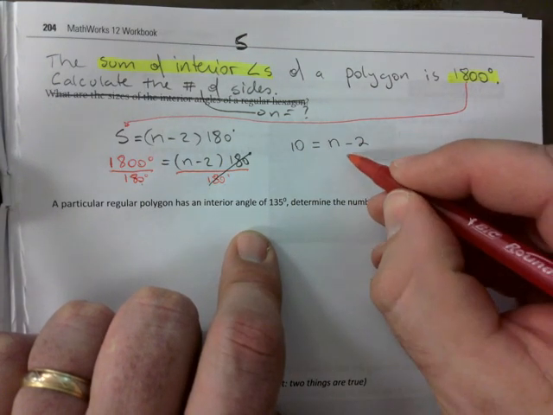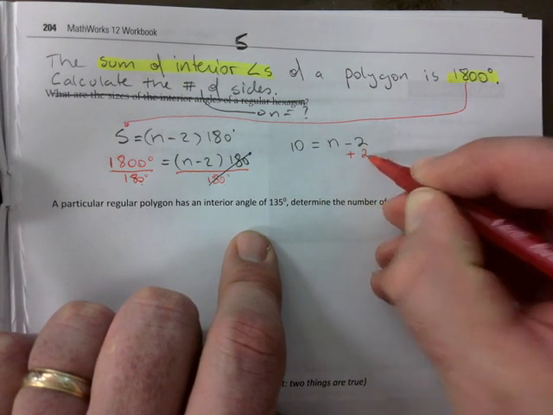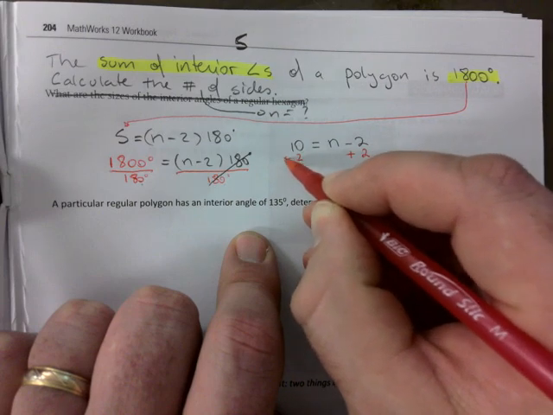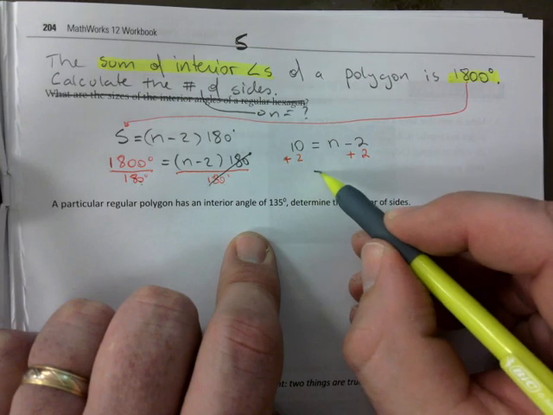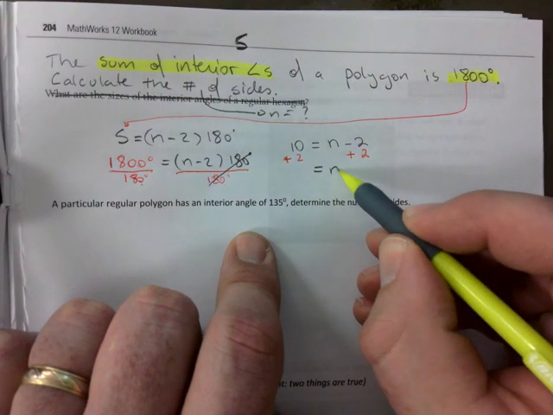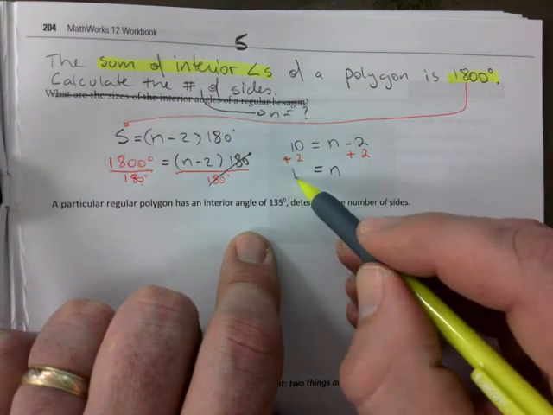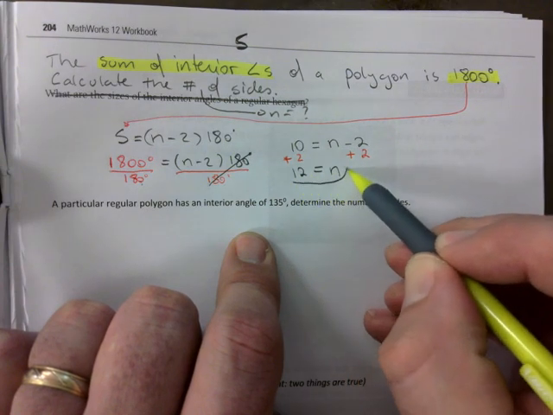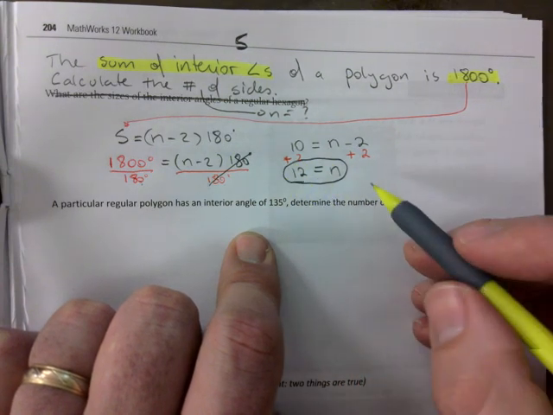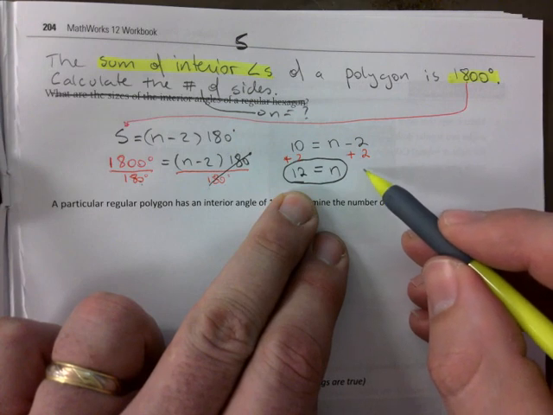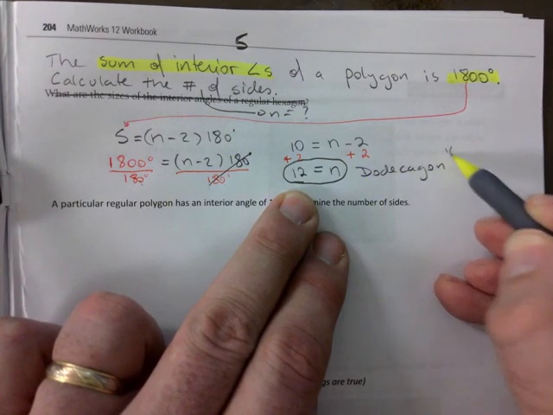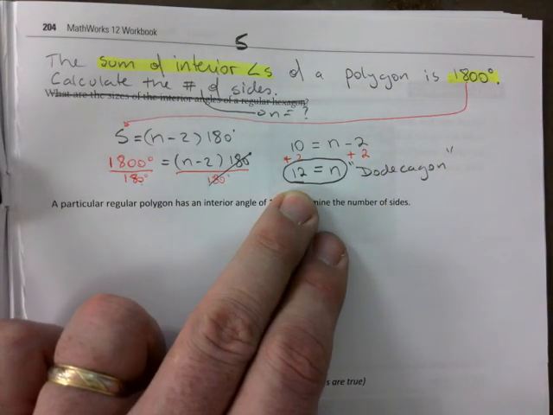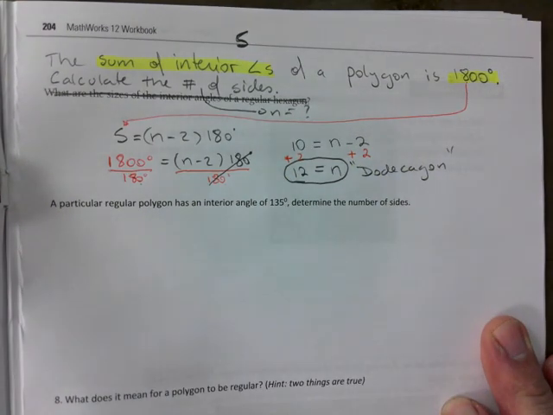And this is where your teachers probably told you, hey, just add 2 to both sides like that, which will leave you with n, and on the other side you'll have 12. Right? So 12 sides. Just for fun, we're going to name it. It's actually a dodecagon, right? 12 sides. I will not ask you to go that high.